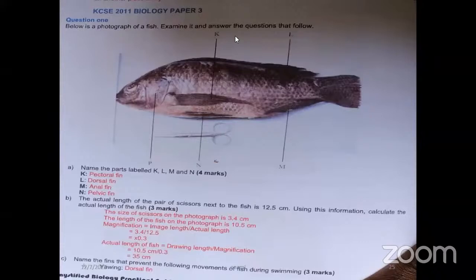Somebody tell me about the gill filaments. The gill filaments are highly vascularized to provide a steep concentration gradient, hence increasing the rate of diffusion of respiratory gases. They have a large number of blood capillaries.